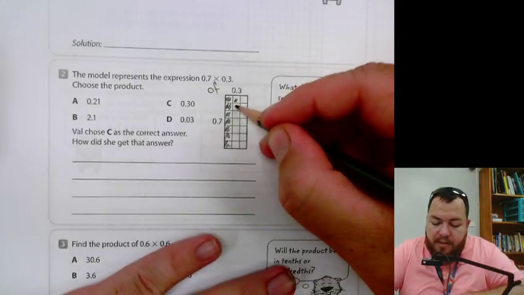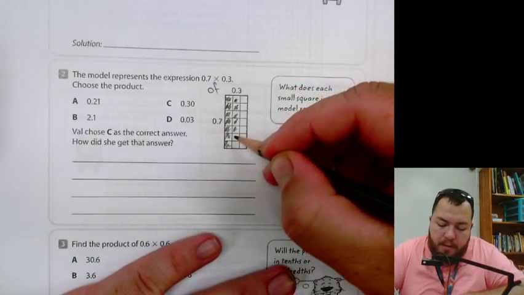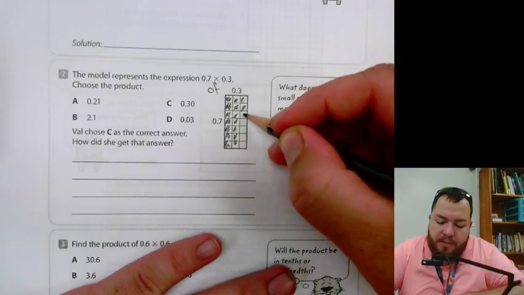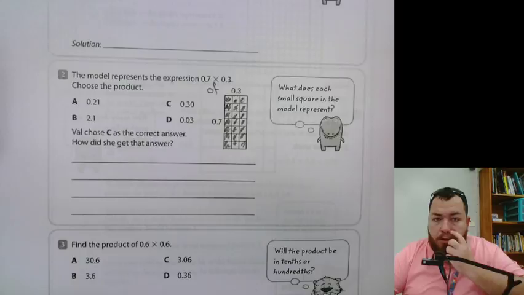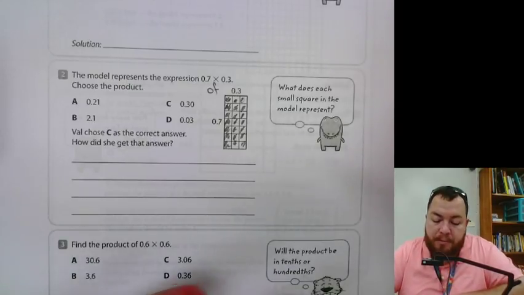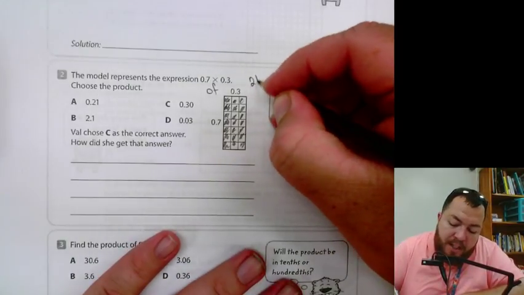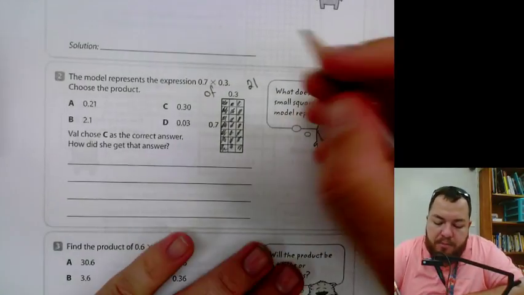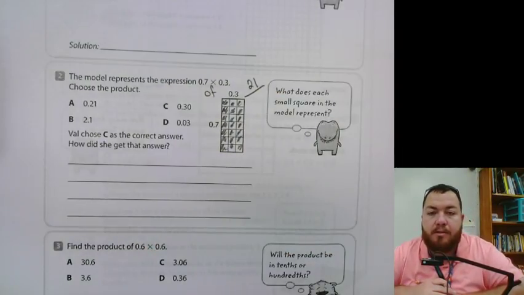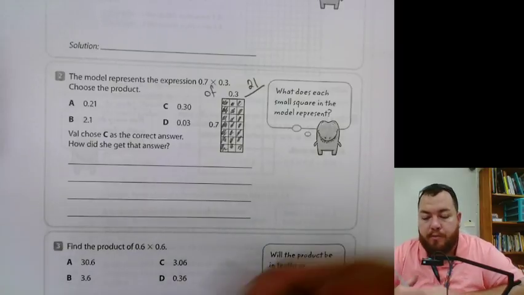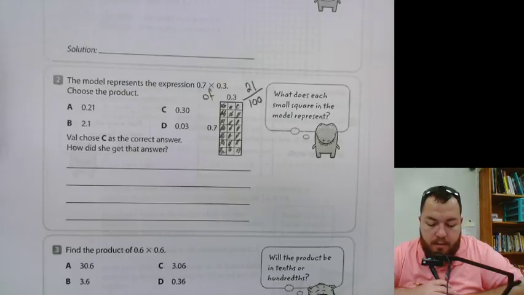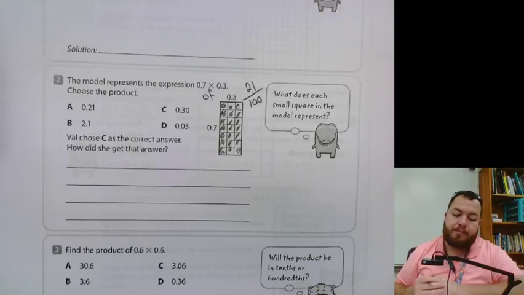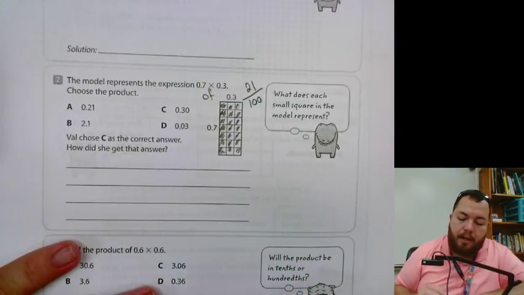And then we would shade all these in. This is a weird one because you should have had more here, but it's okay. And if we shaded all those in, how many little boxes would we have? We would have 21 shaded in boxes. And now, do you guys remember what each one of those boxes are? They're 1/100th. So we would have 21 hundredths. So the correct answer would be A.